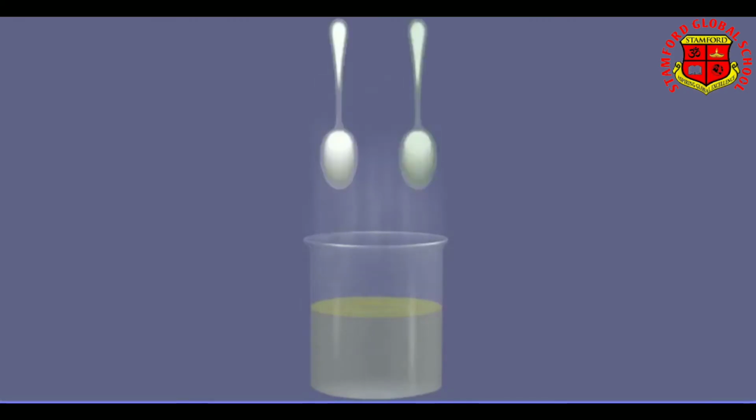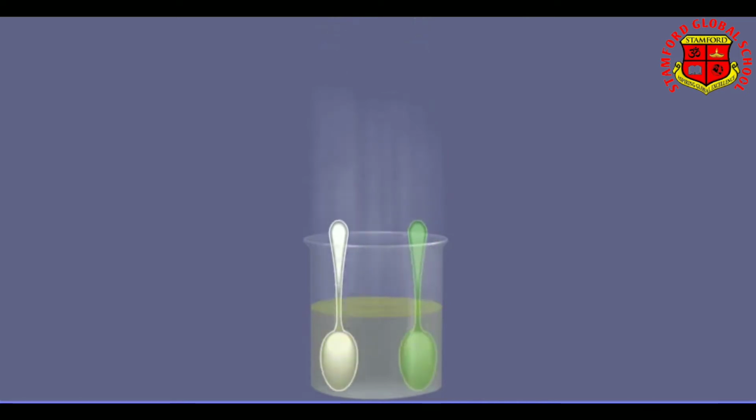Activity. We take a beaker and fill it half with hot soup. Let us take 2 spoons, one made of metal such as steel and the other made of plastic. Place the metal spoon and plastic spoon in the beaker containing hot soup. After about 2 minutes, we touch the top ends of metal spoon. It feels quite hot, but the top end of plastic spoon does not feel hot.